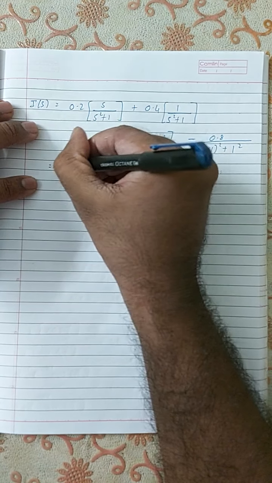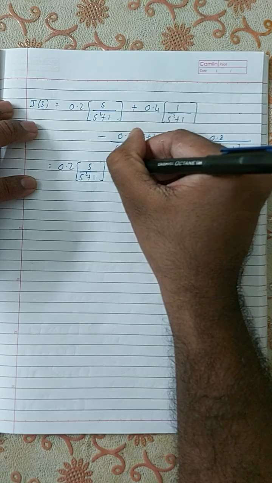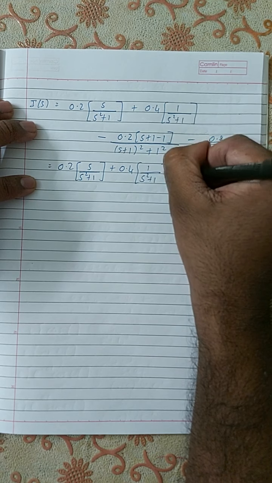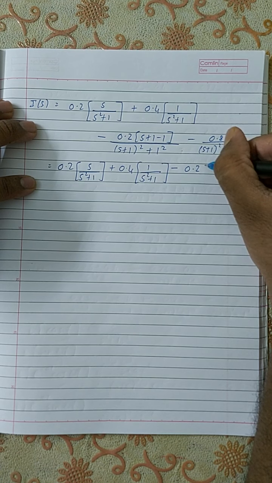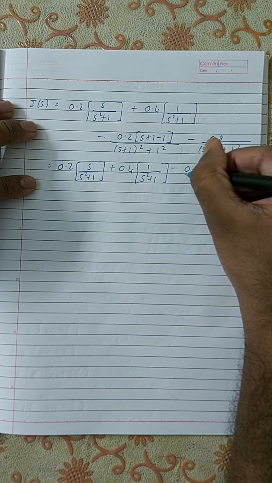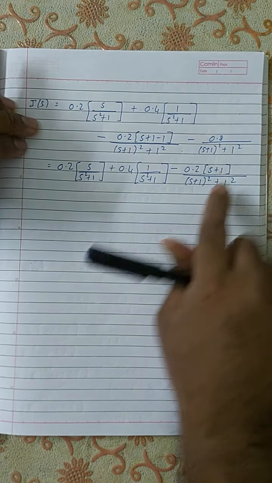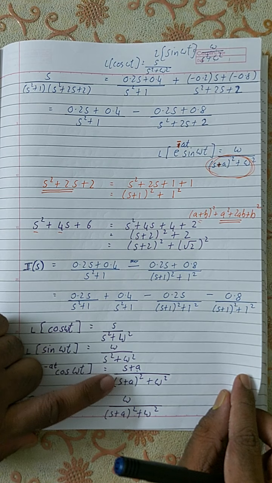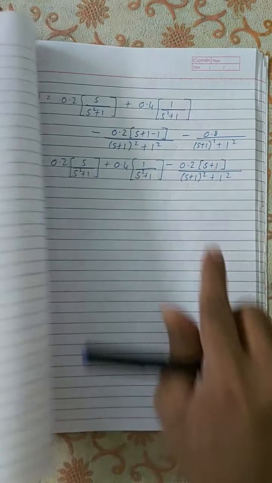So therefore this can be written as 0.2 into s by s square plus 1 plus 0.4 into 1 by s square plus 1, okay, minus, now this is going to be written as 0.2 into s plus 1 by s plus 1 the whole square plus 1 the whole square. See, now this is in the format of this form, s plus a by s plus a the whole square plus omega square, right? The value of a is 1 and the value of omega is also 1.